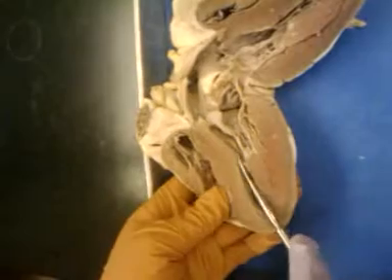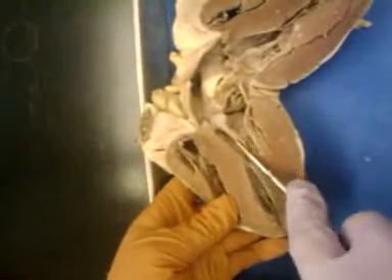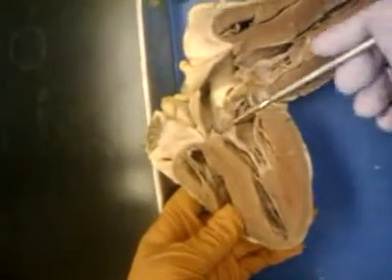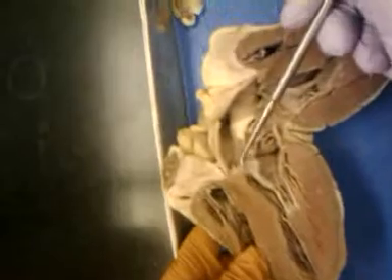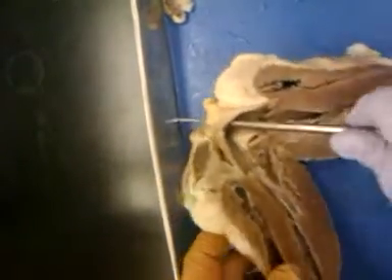Now, going from the left ventricle up, we come to the aortic semilunar valve. You see one of the little pockets there. On this other side, again, coming up, aortic semilunar valve, you see more pockets. And then that blood would then go right up into the aorta.